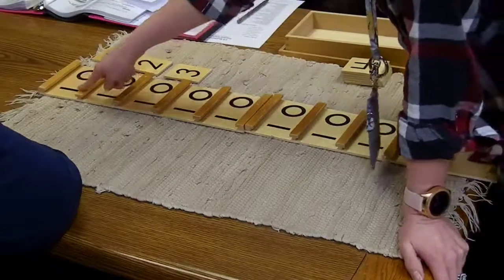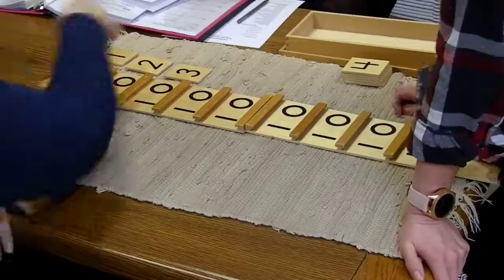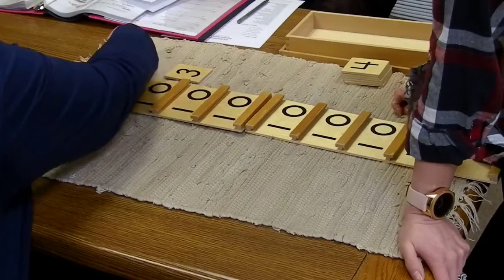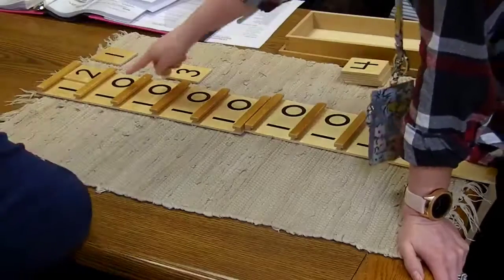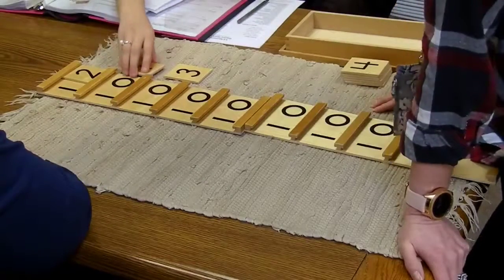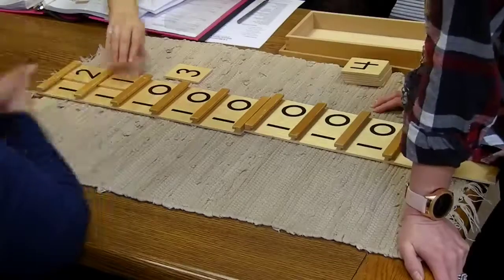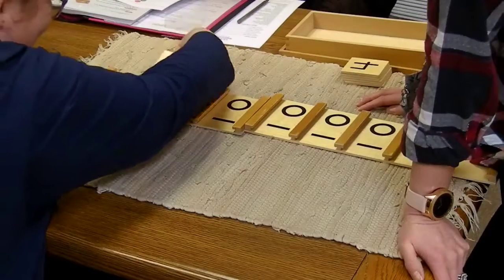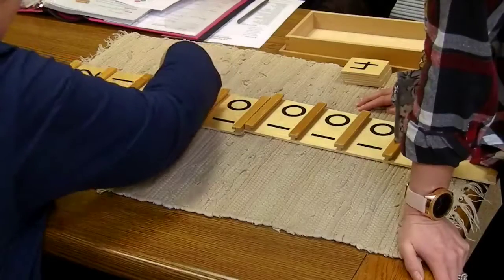Can you make the number 12 right here? Can you make the number 11? Can you make the number 13? Very good.